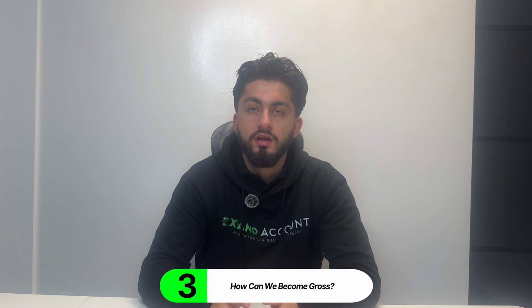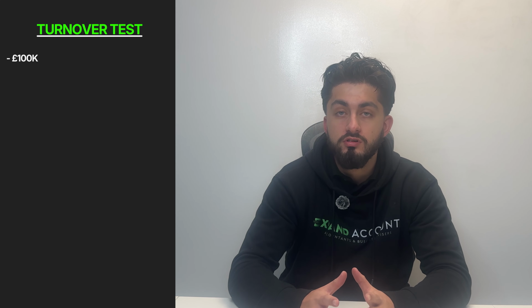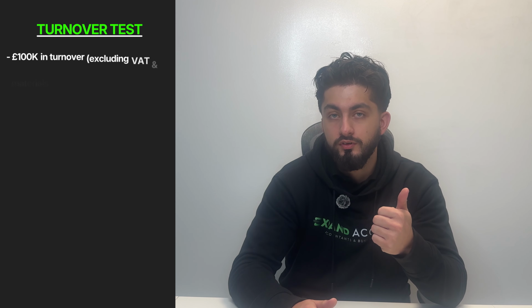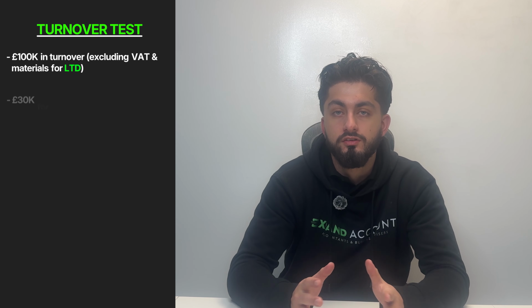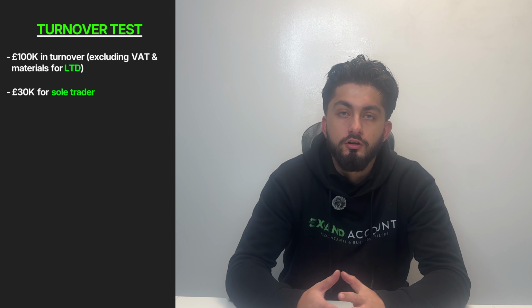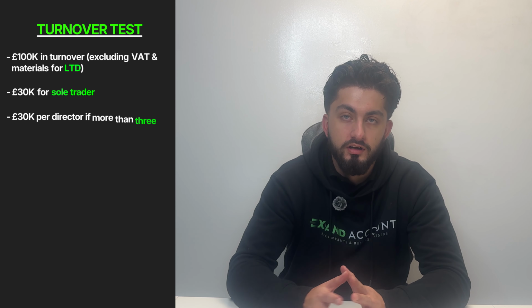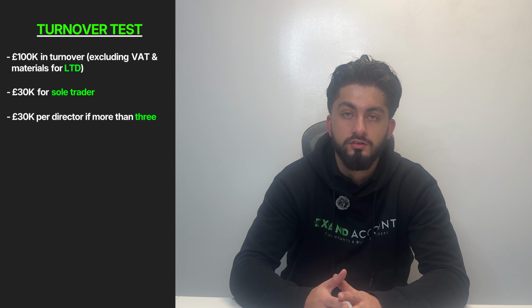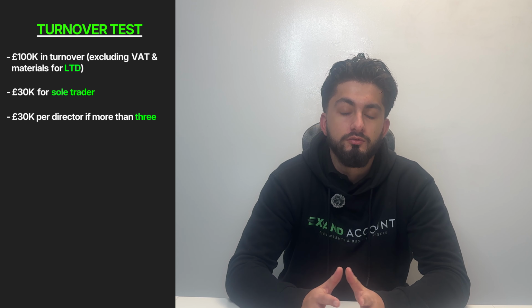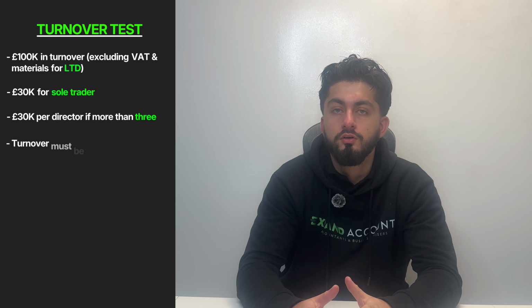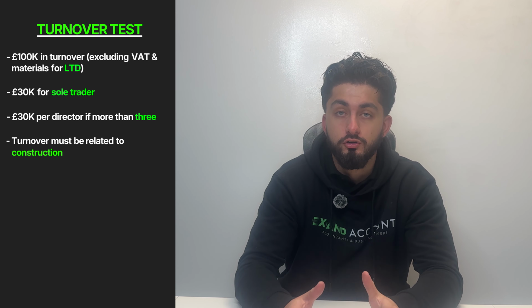There are a few tests that HMRC run on your business to grant you gross status. One of those is the turnover test. They want to see a minimum of £100,000 in turnover, excluding VAT and excluding materials, if you're in a limited company. If you're a sole trader, it's £30,000. If you have more than 3 directors, then we have to translate that turnover to be 30k per director. So for example, if you've got 10 directors, it needs to be 300k in turnover, but a minimum of 100k for people with less than 3 directors. This turnover must be specifically related to construction work.